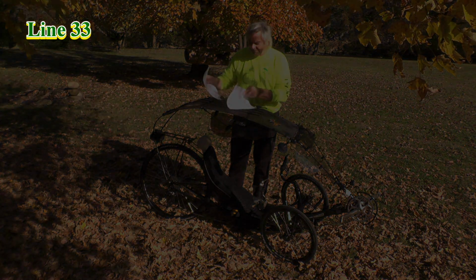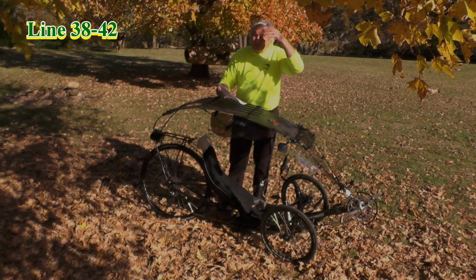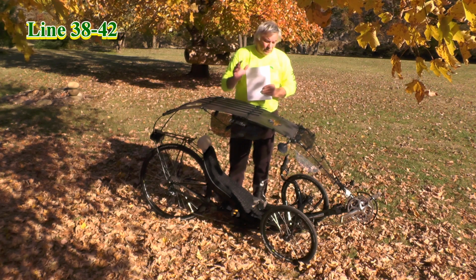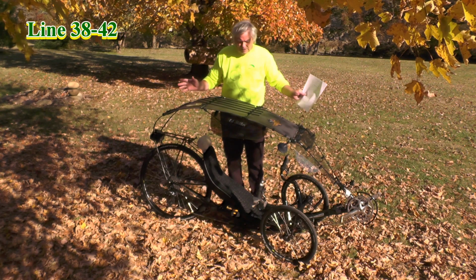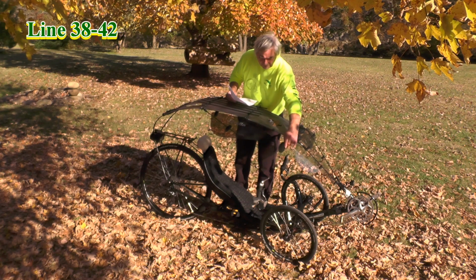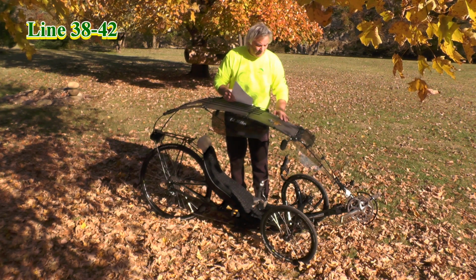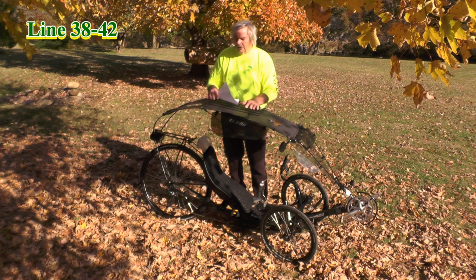Until now. On page 2, that's when we start talking about the trike. So the Canopy is all here. We're going to be talking about accessories, options, and things we can do to the Canopy.